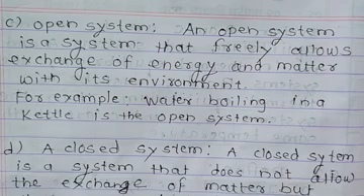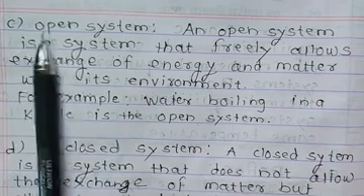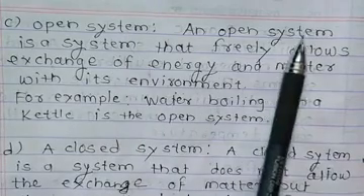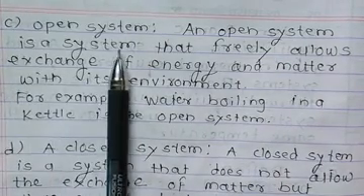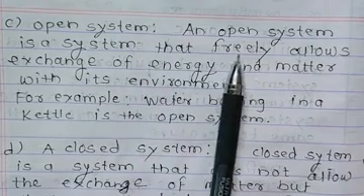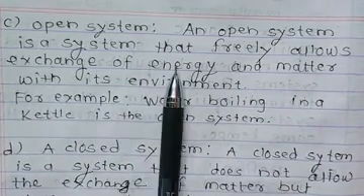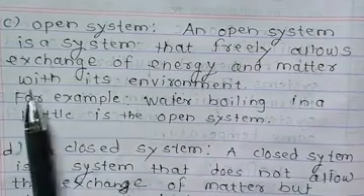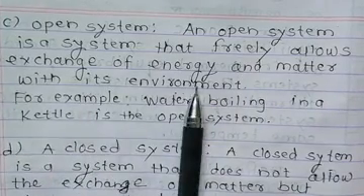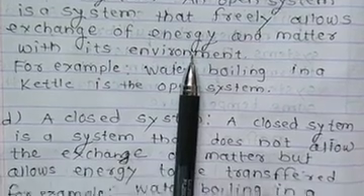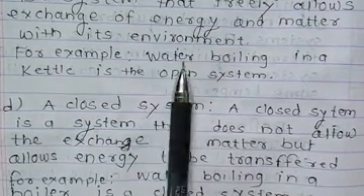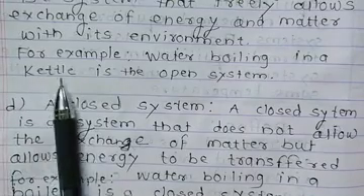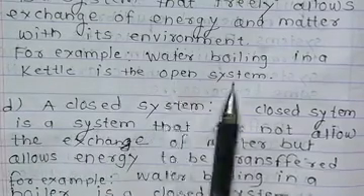Next, C. Open system. An open system is a system that freely allows exchange of energy and matter with its environment. For example, water boiling in a kettle is an open system.